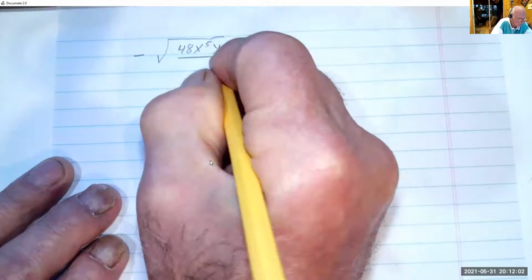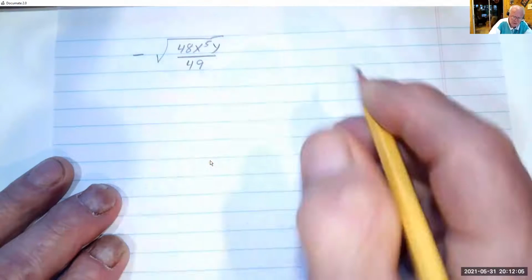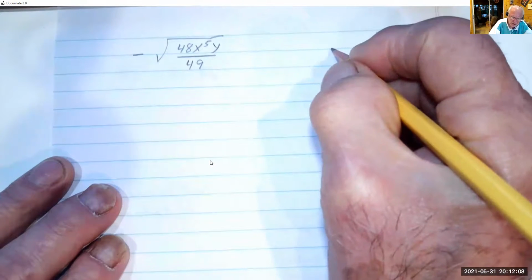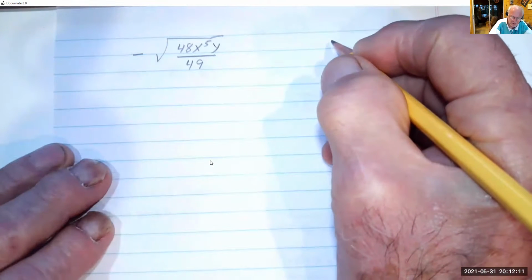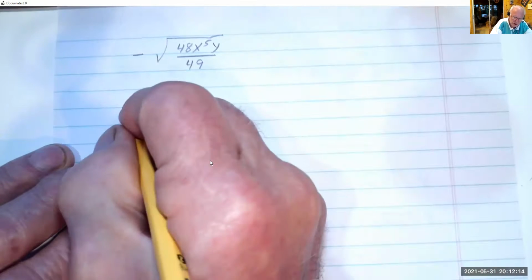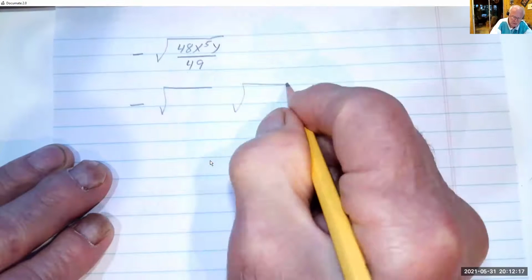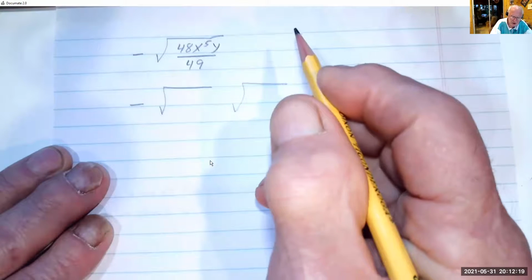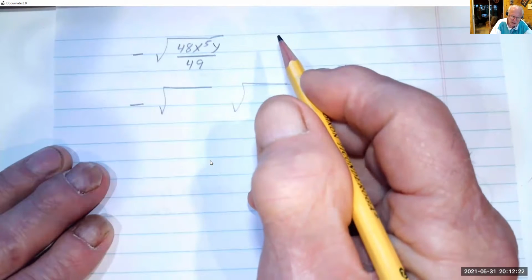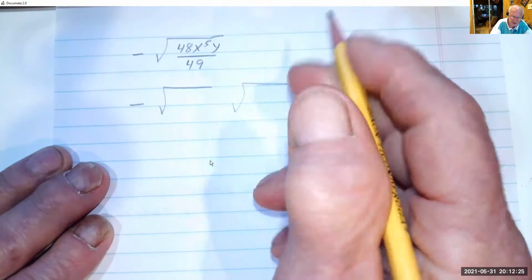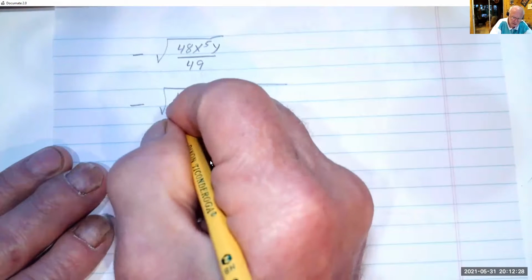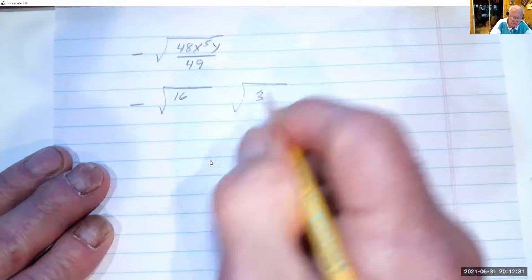This problem, we're going to do the same thing, simplify the radical. So we have minus the radical 48x to the 5th y all over 49. I'm going to split the radical into 2 radicals so that one of them is all perfect squares and the other is the leftovers. So I have minus square root times the square root. 48. Try to extract the largest perfect square from 48. 16 and 3. 16 and put a 3 over here.